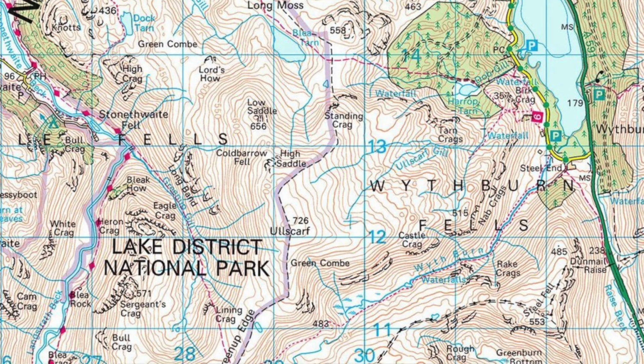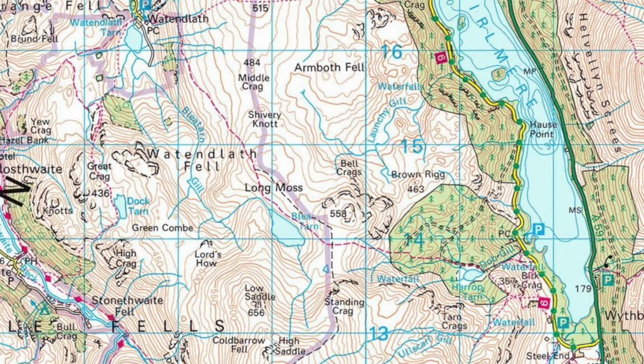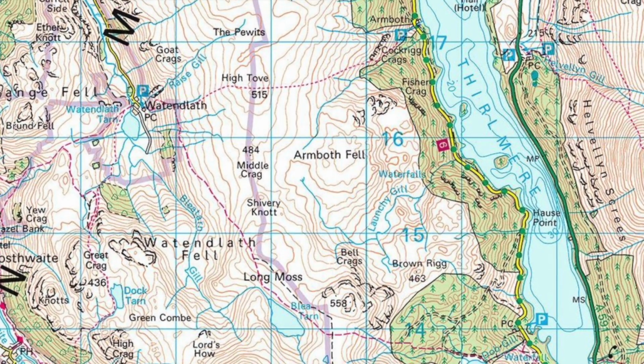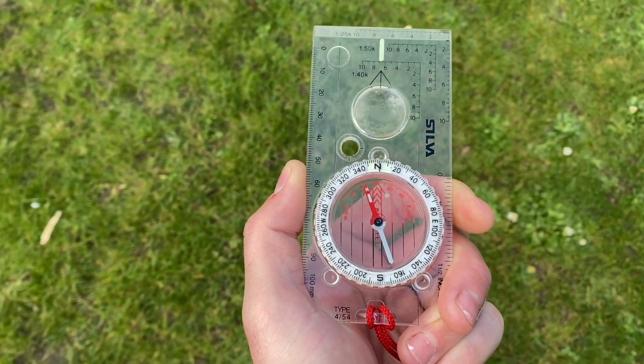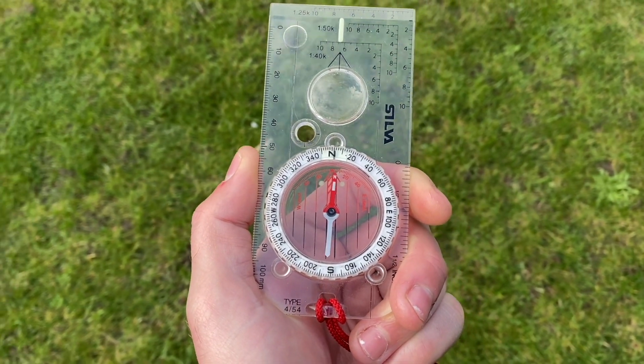The grid magnetic angle. On an Ordnance Survey map, the blue lines running up and down the page point to grid north, not magnetic north. Magnetic north is what's on your compass, and that's where that points to. Because of magnetic declination, and we'll cover that in another lesson, there's going to be a difference between the two.